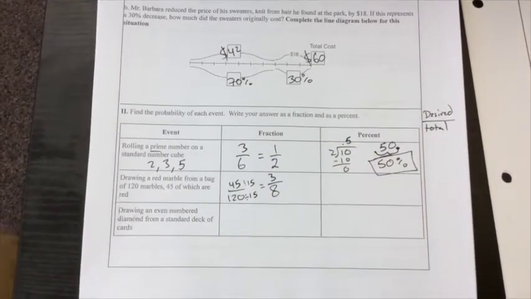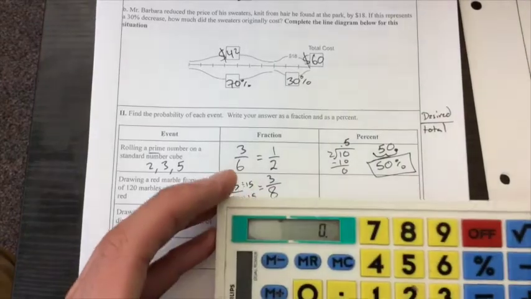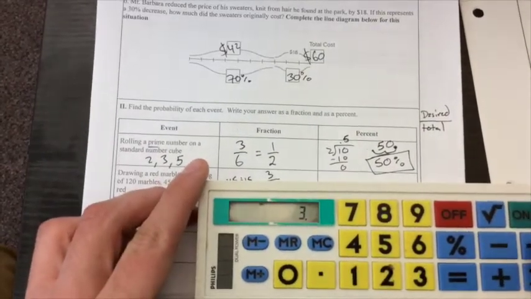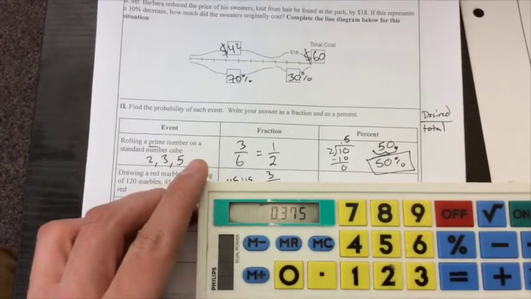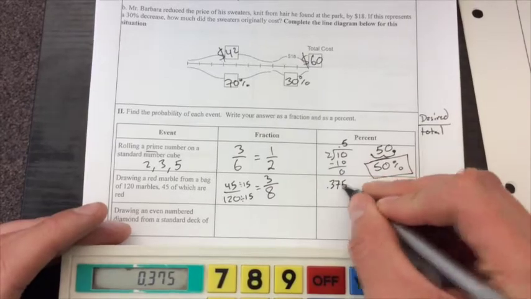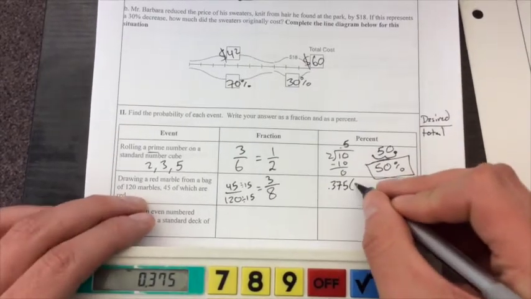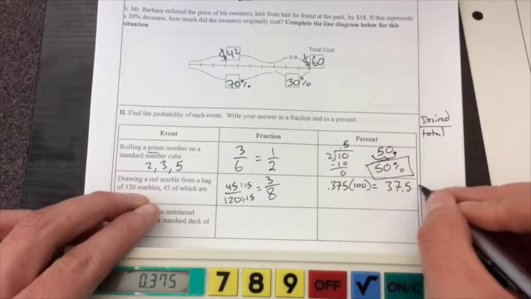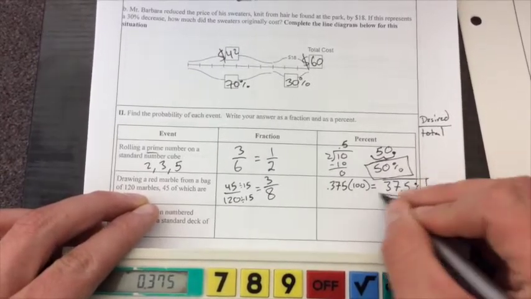Now, I don't feel like showing you all the long division on this one, I'll be honest. So we'll use a calculator here. We're going to go 3 divided by 8. And that's 0.375, which is my decimal form. I'm going to multiply that by 100 to make it a percent. And that would be 37.5%.